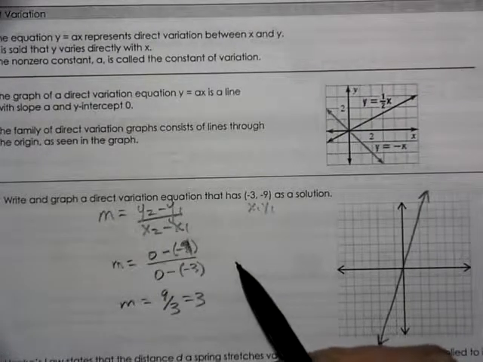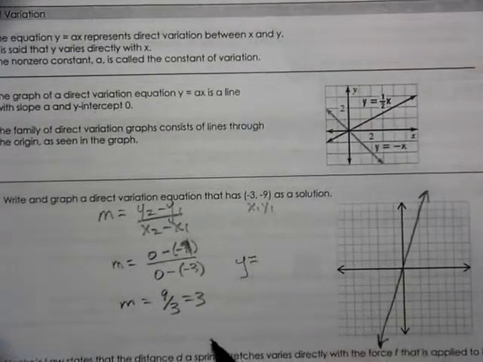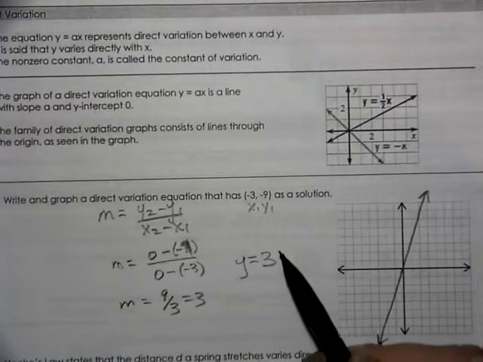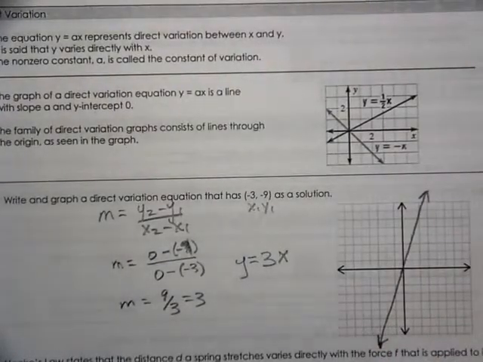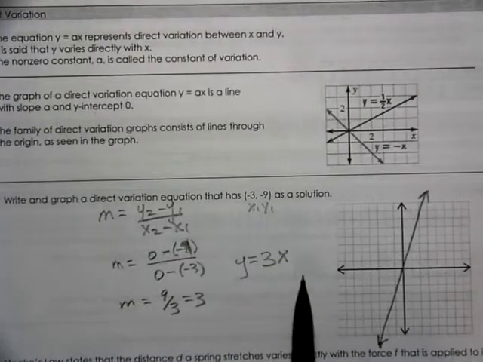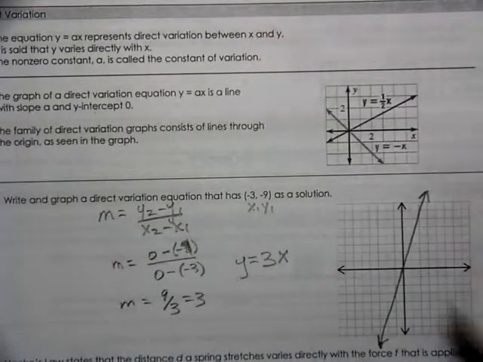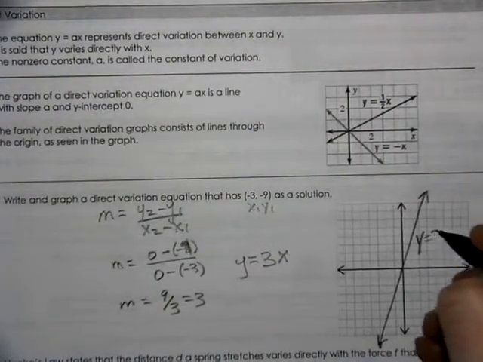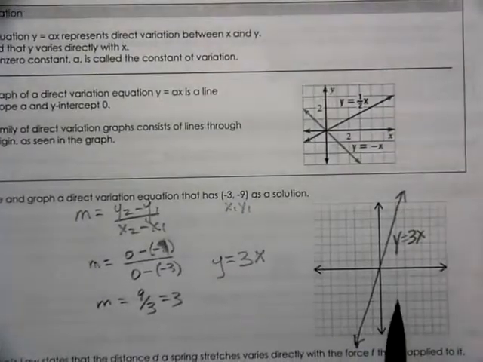So the equation of this direct variation is y = 3x. Notice that the y-intercept is 0. That is true for all direct variation equations. So we like to write the equation onto our graph.